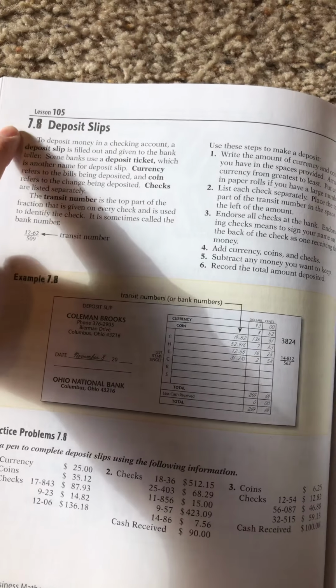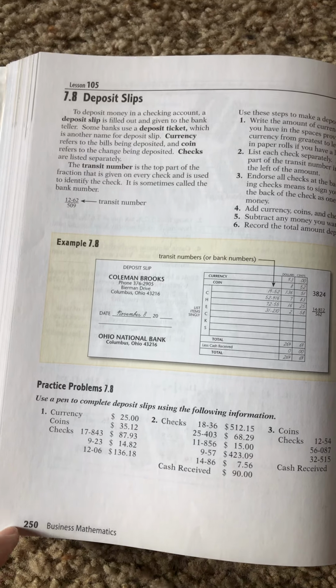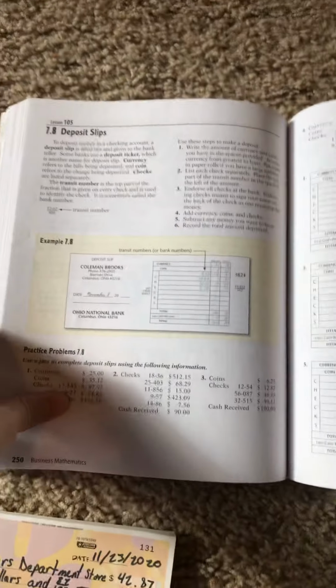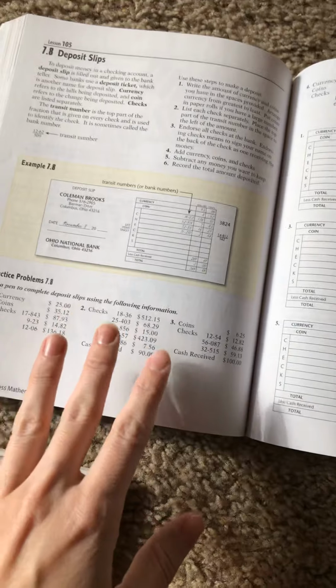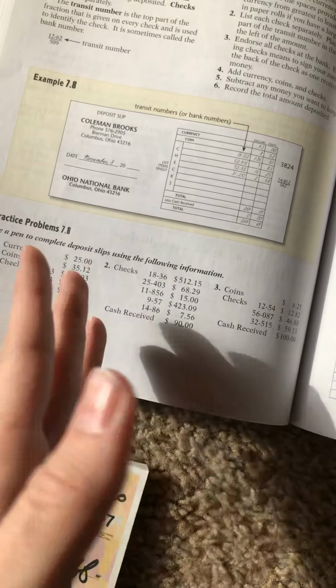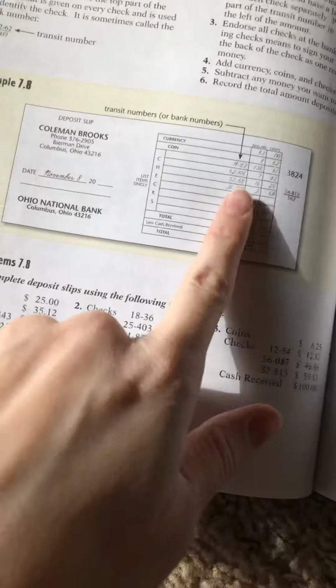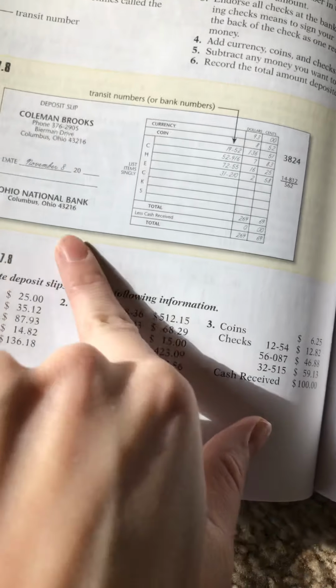Today's assignment is 7.8 deposit slips, and it is on page 250. So a deposit slip just tells you how much money you have put into your account. So this is an example of a deposit slip.